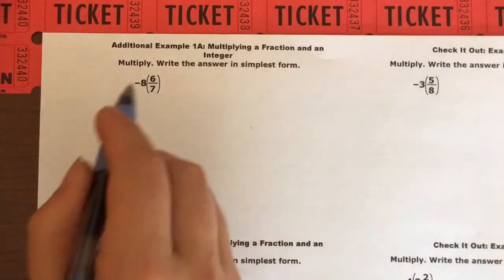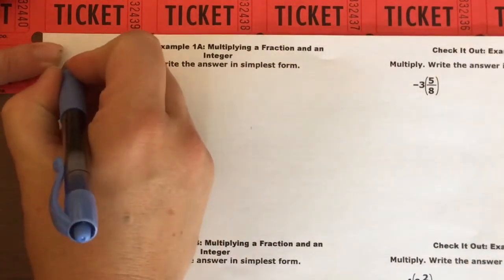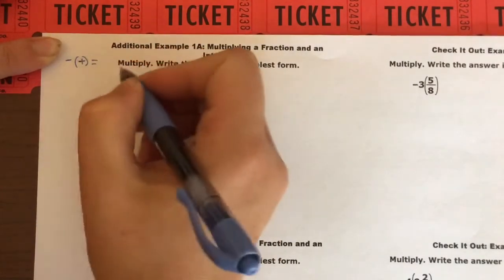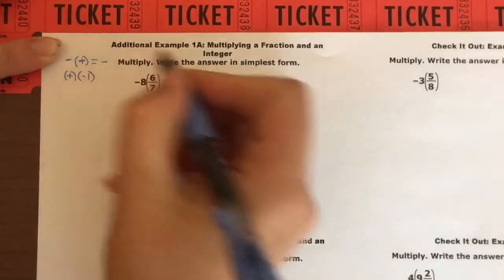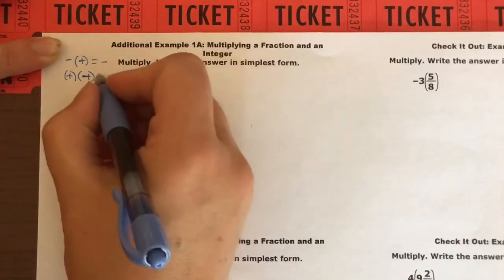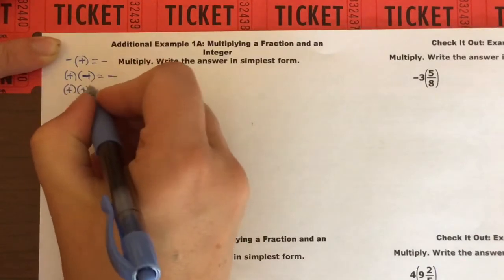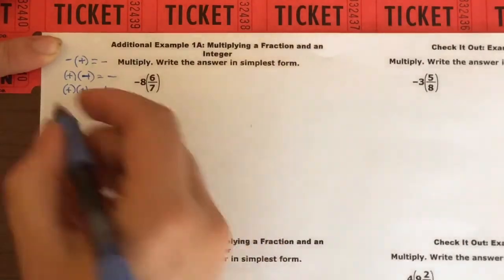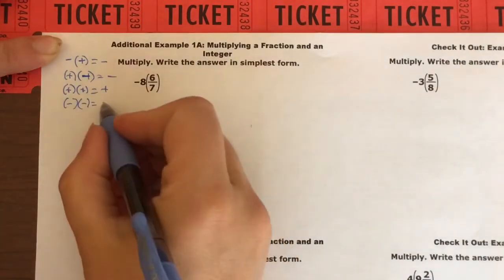Now, what I'm seeing here is that 8 is negative and the 6/7 is positive. So just a little review. Anytime when you're doing multiplication and you have a negative number multiplied by a positive number, the answer is negative. Anytime you have a positive number multiplied by a negative number, the answer is negative. Anytime you have a positive number multiplied by a positive number, drum roll please, the number is positive. And lastly, anytime you have a negative number multiplied by another negative number, it equals a positive.